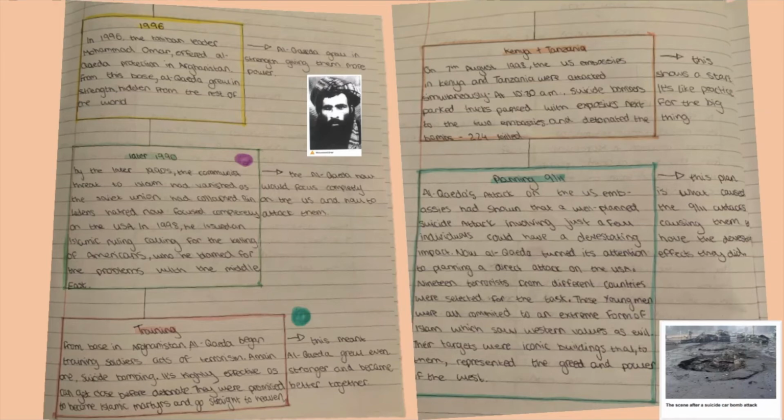The young men who trained to become suicide bombers were promised they would become Islamic martyrs and go straight to heaven. On the 7th of August 1998, the US embassies in Kenya and Tanzania were attacked simultaneously. At 10:30 a.m, suicide bombers parked trucks with explosives next to the two embassies and detonated the bomb. 224 people were killed.